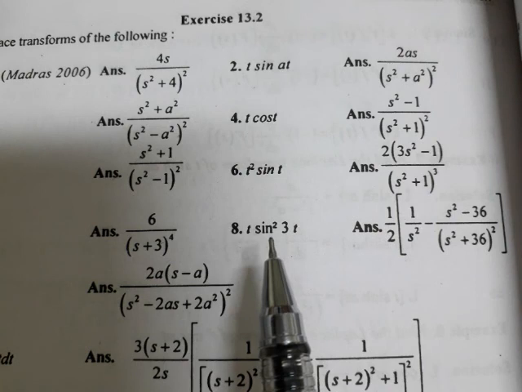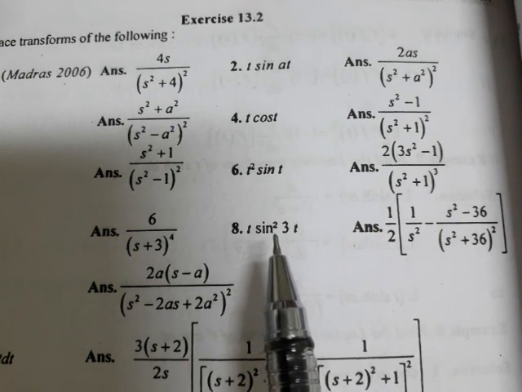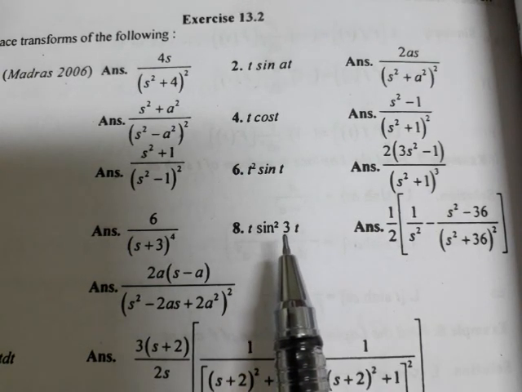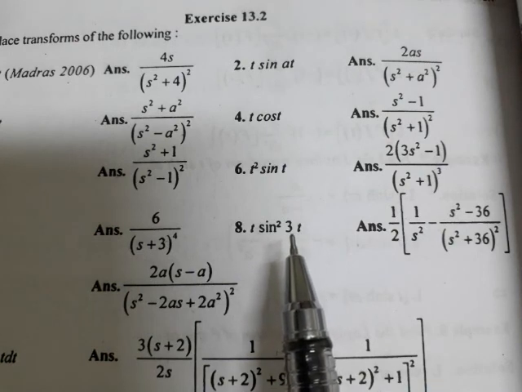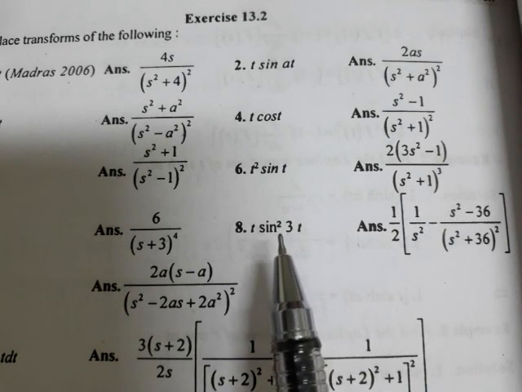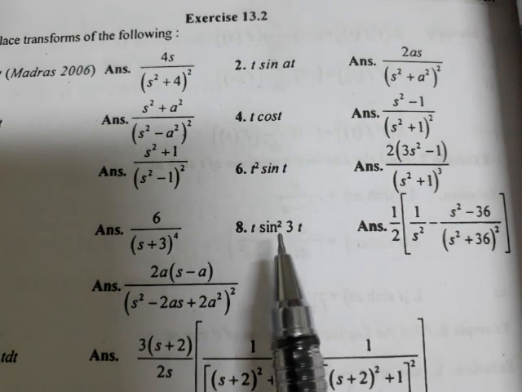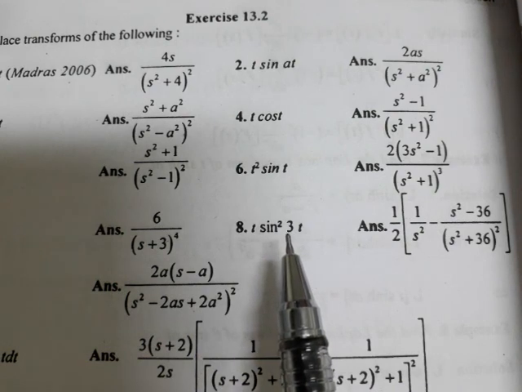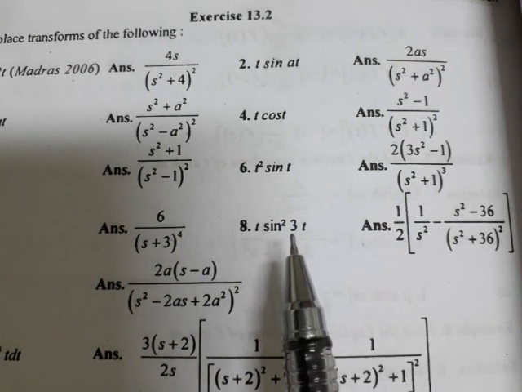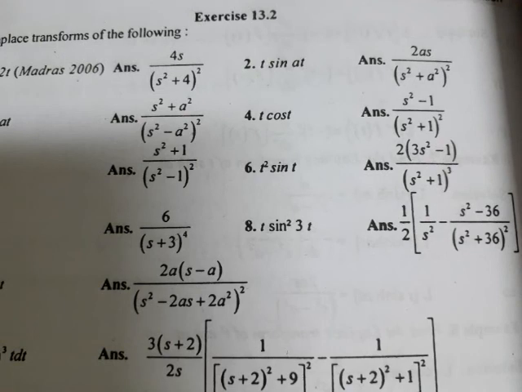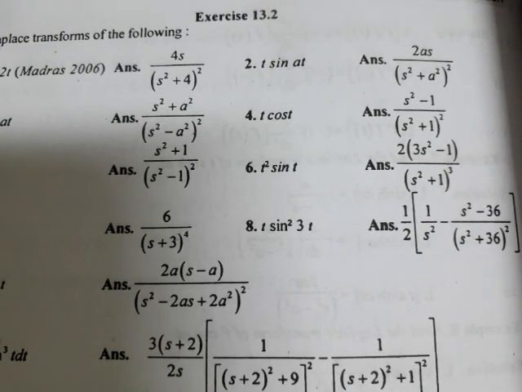Now one question you can ask: how to solve this type of question. Here sine square 3t, and I have not taught you how to find the Laplace transformation of sine square t. For this you have to convert it into sine t. For example, if cos square twice t is given, then how to solve that problem.